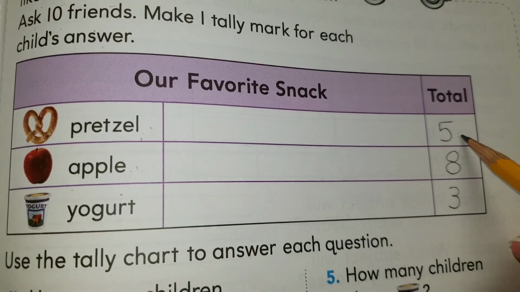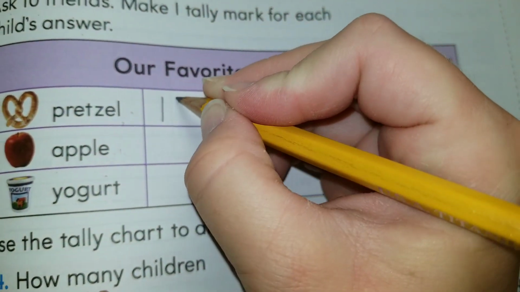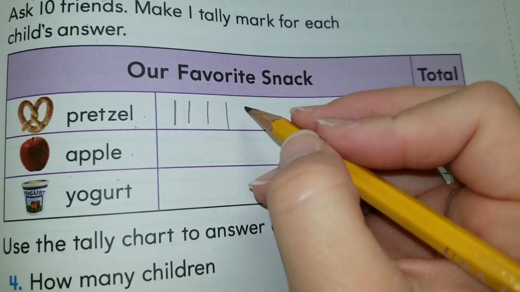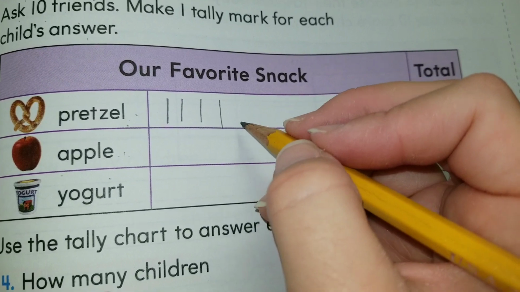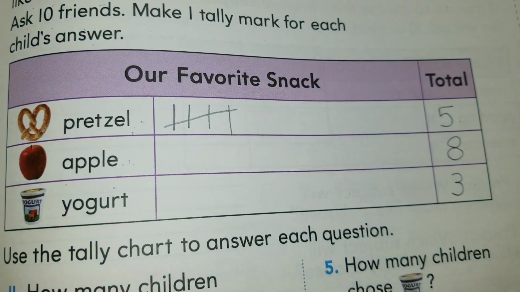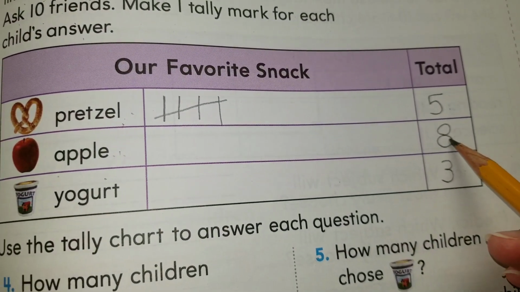5. How do I show 5? I begin by drawing 1, 2, 3, 4. And instead of putting 5 over here, no, we're gonna put it across. So right now we have 5 tally marks. Now we're moving on to number 8.